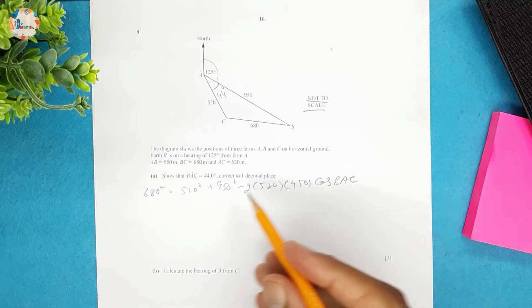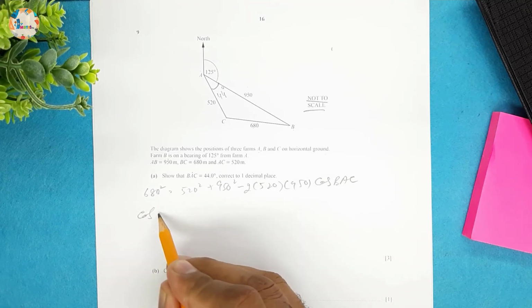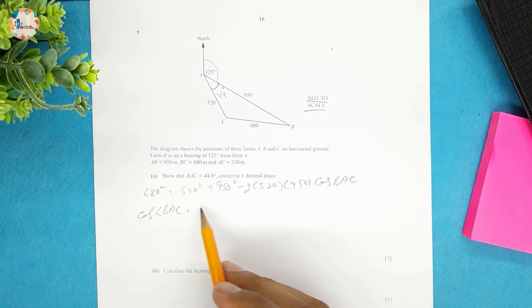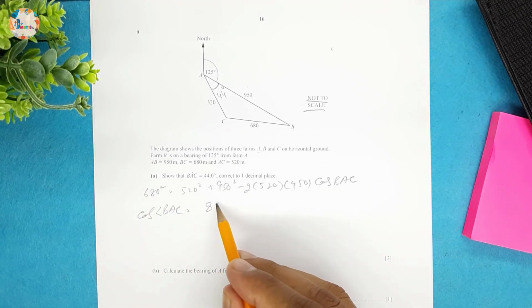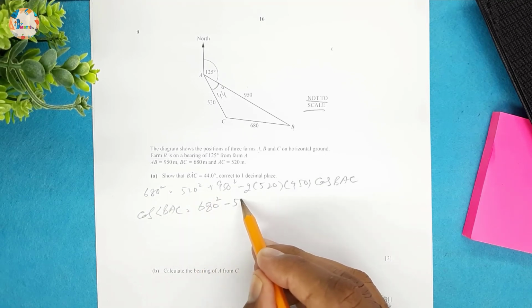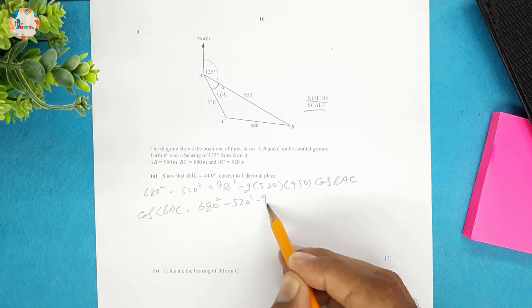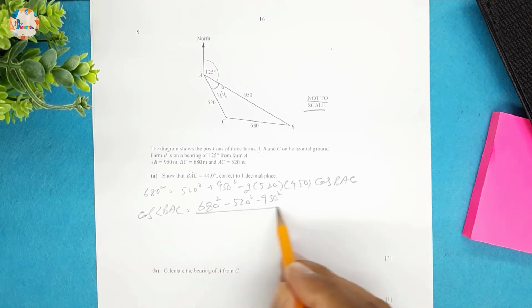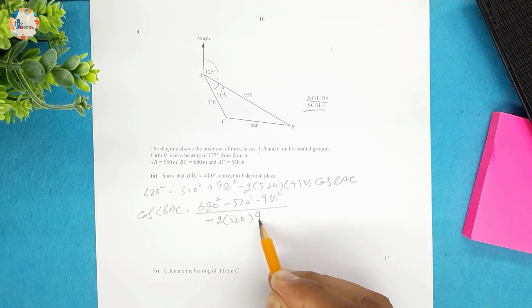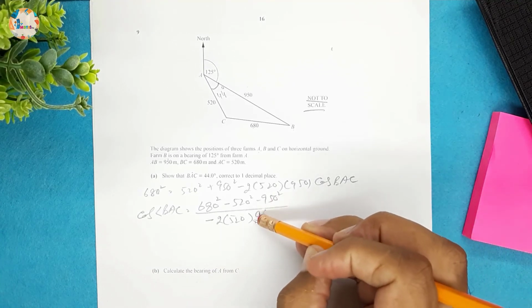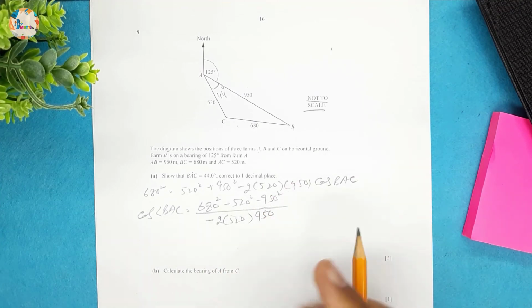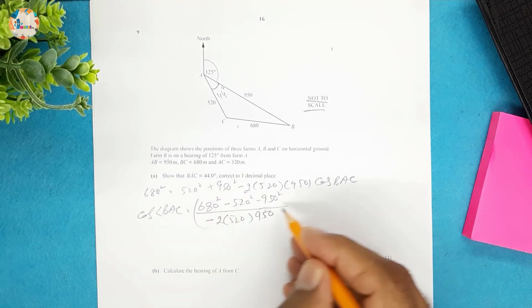Now cos of angle BAC will be equal to 680 squared minus 520 squared minus 950 squared, divided by minus 2 into 520 into 950, and we can put this in brackets.